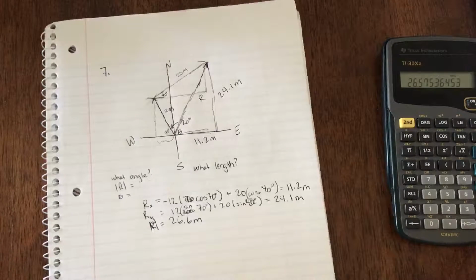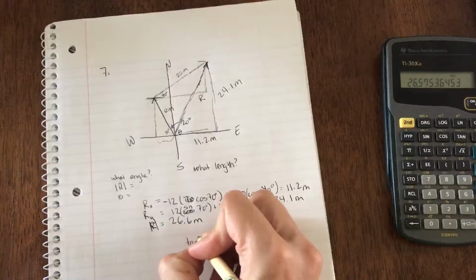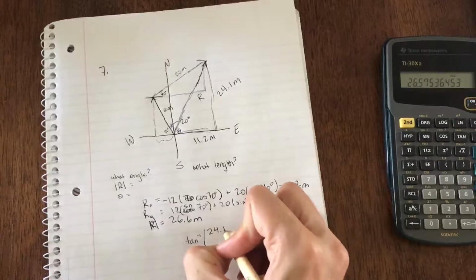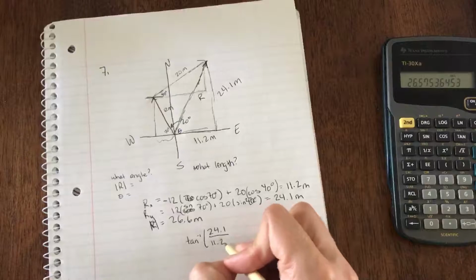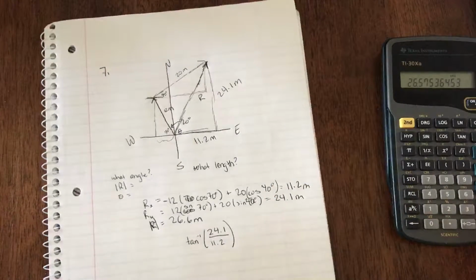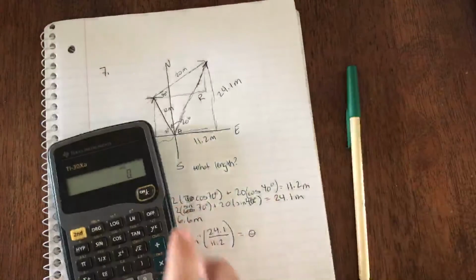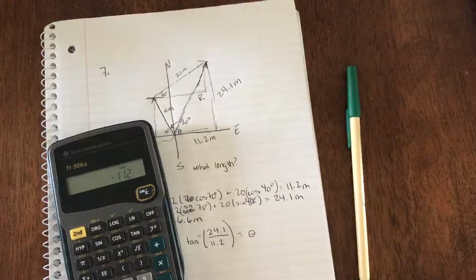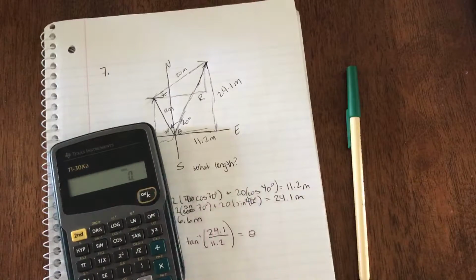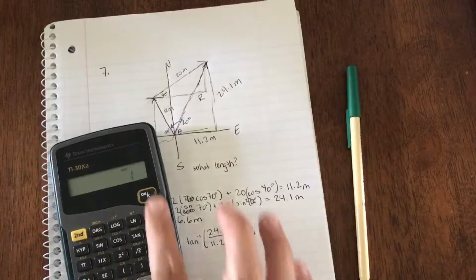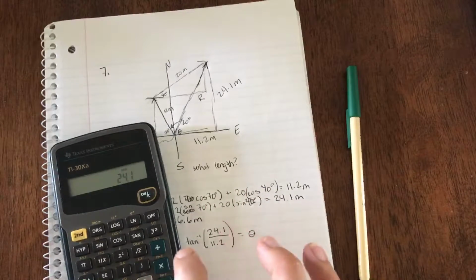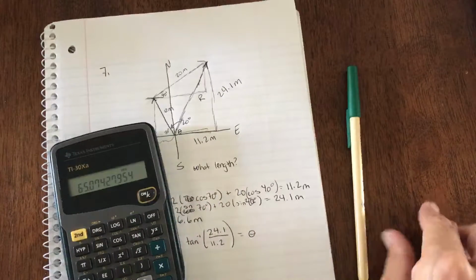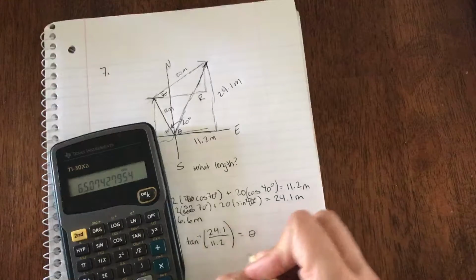So we can do inverse tangent of opposite, which is 24.1, over adjacent, which is 11.2, in order to find theta. So we get 24.1 divided by 11.2. That is not correct. 24.1 divided by 11.2 equals that. And then inverse tangent of that is 65 degrees.